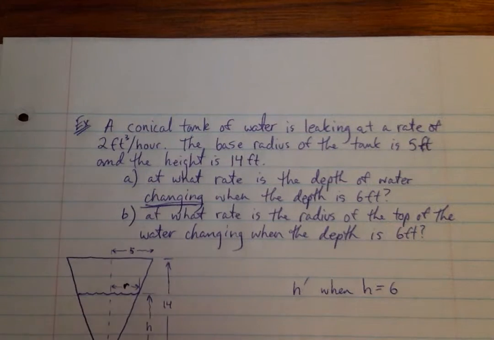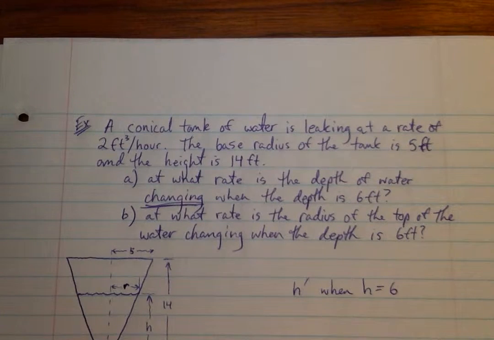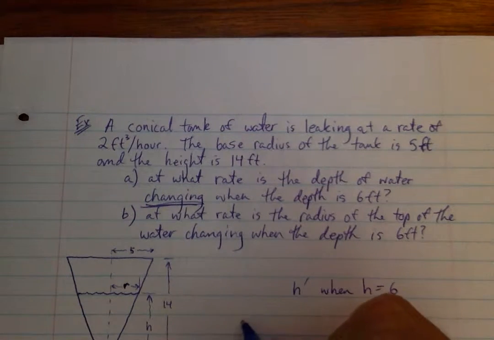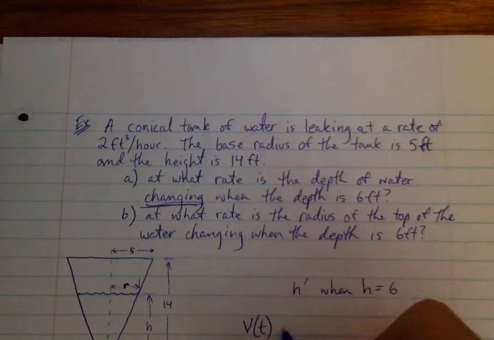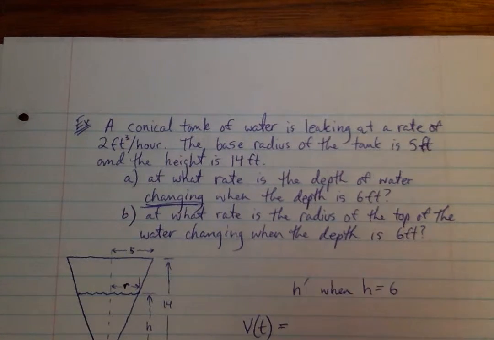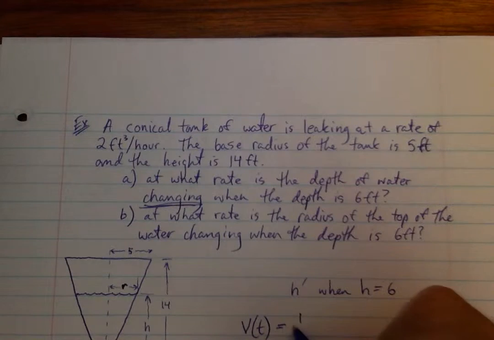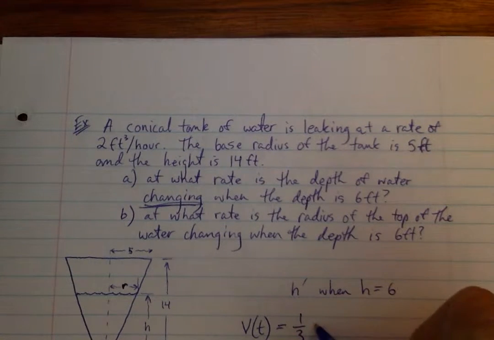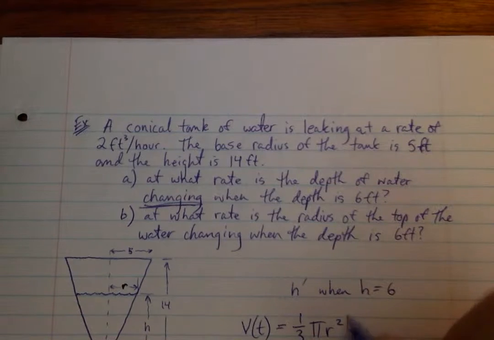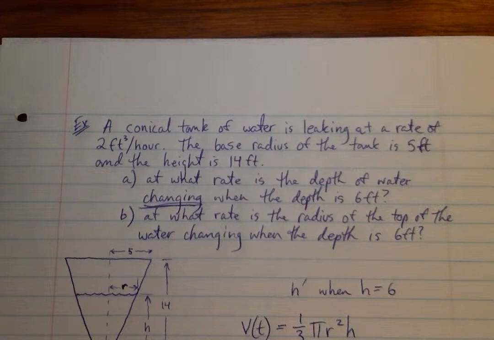Well, let's try the volume of a cone. What is the volume of a cone? Maybe you remember, maybe you don't. Either way, you can just look it up. So that is the volume of a cone.